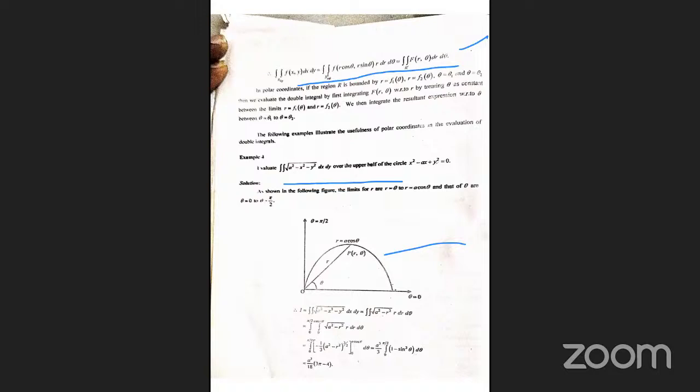We are changing into polar form, that is x equal to r cos theta and y equal to r sin theta. Now the double integration under root of a square minus x square minus y square, we can write as r square. So that becomes under root of a square minus r square, and dx dy we can write as r dr d theta.